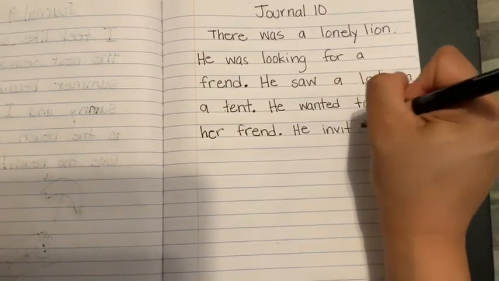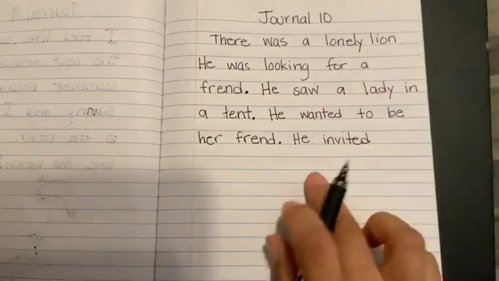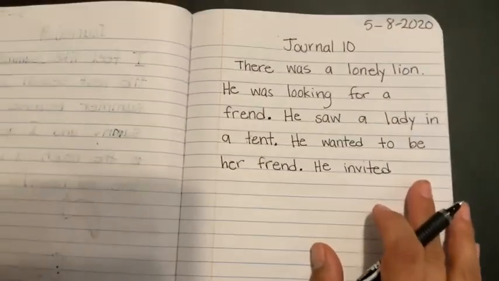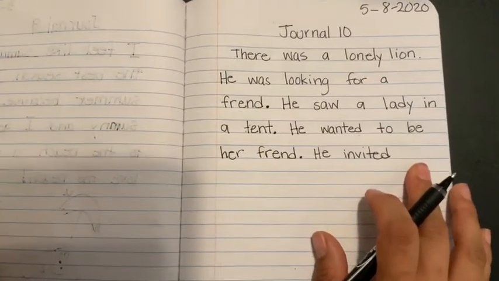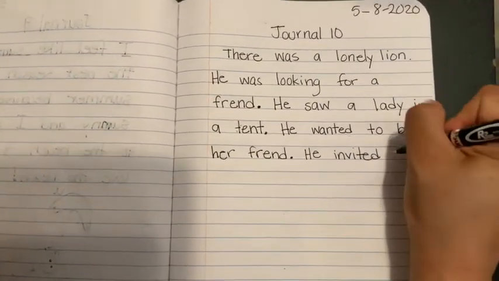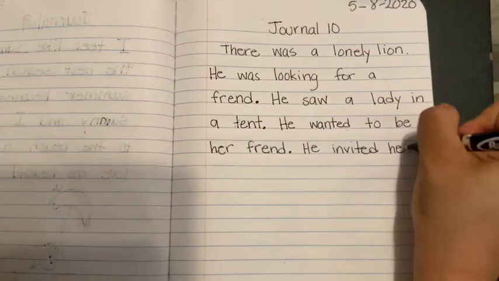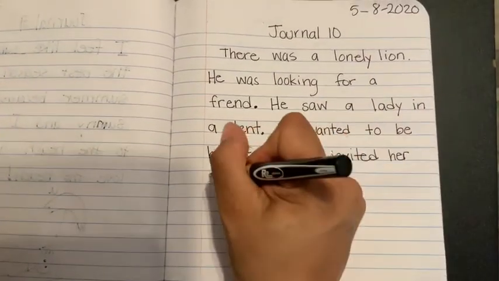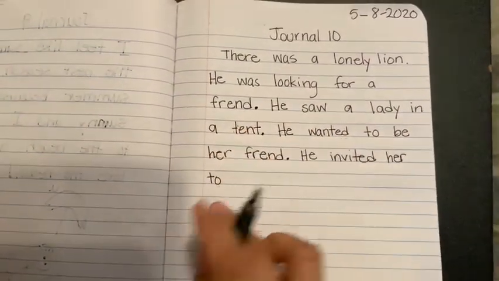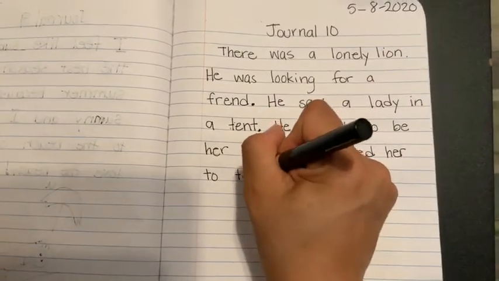Invited, and if you're not sure how to spell some words, you can either sound them out or you can ask somebody in your family to help you spell them out. He invited her, it's another sight word, her, to tea, T-E-A.